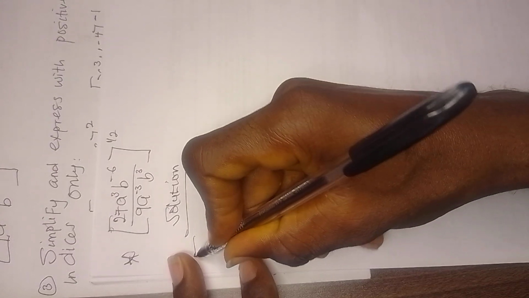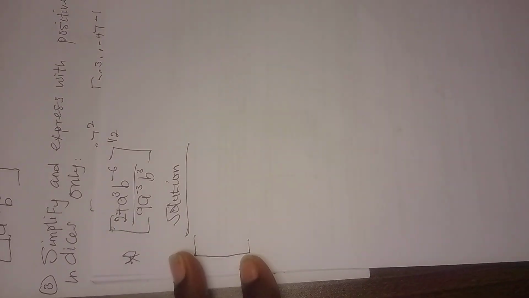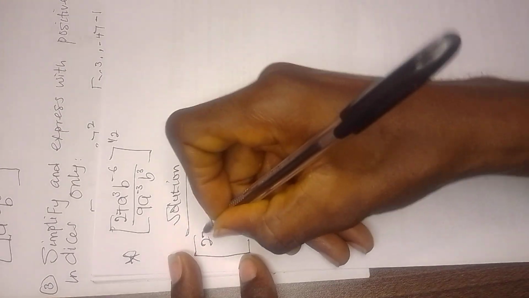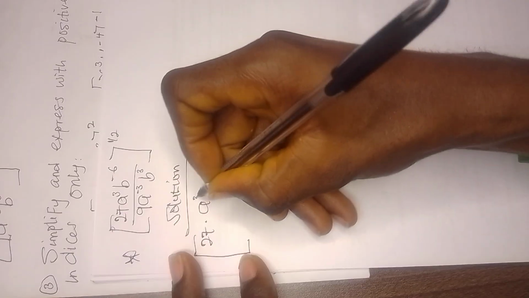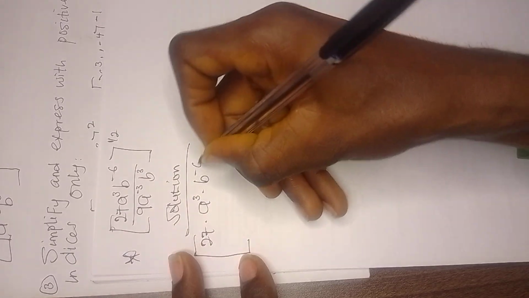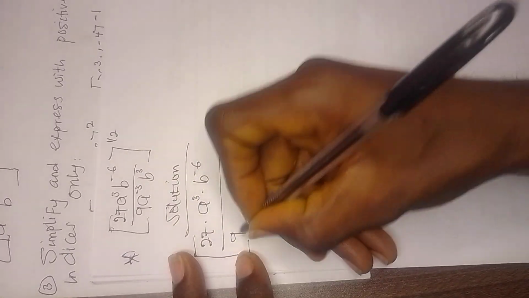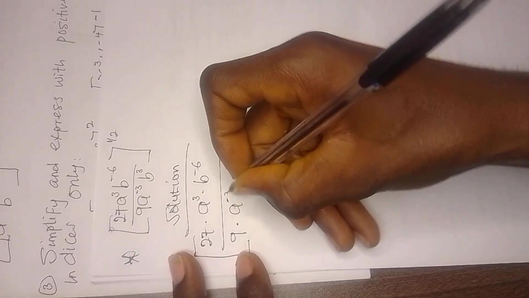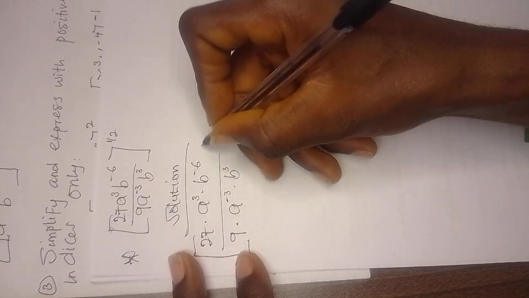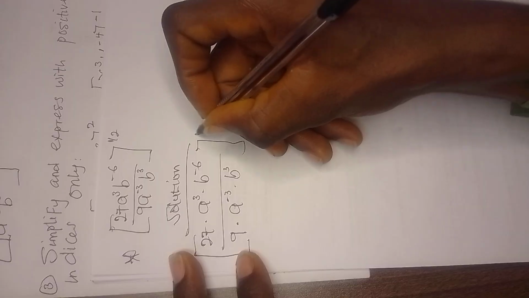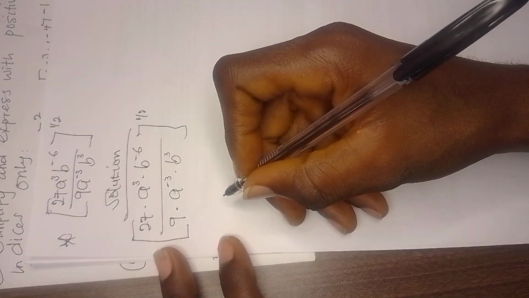So first things first, I will do it like this. I have 27 multiplied by a raised to the power of 3 multiplied by b raised to the power of minus 6, all over 9 times a raised to the power of minus 3 times b raised to the power of 3, close bracket, all raised to the power of 1 over 2. Now this is what I have.